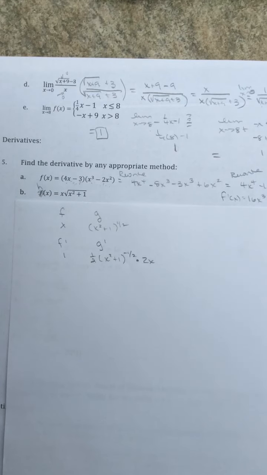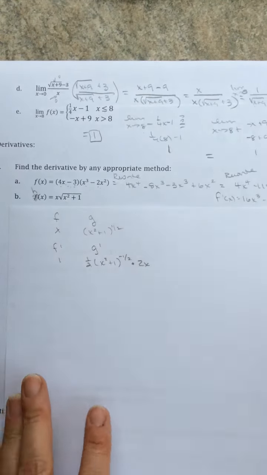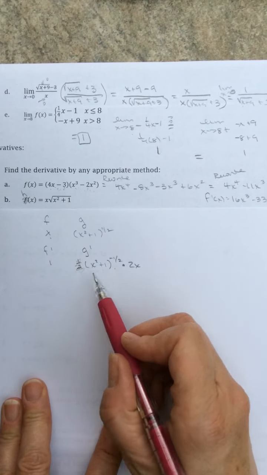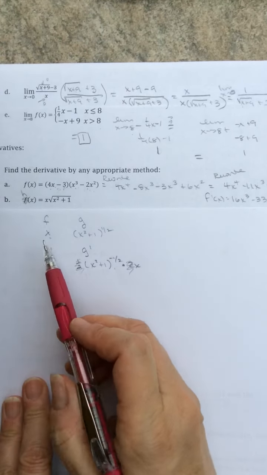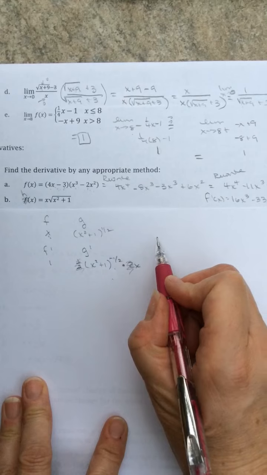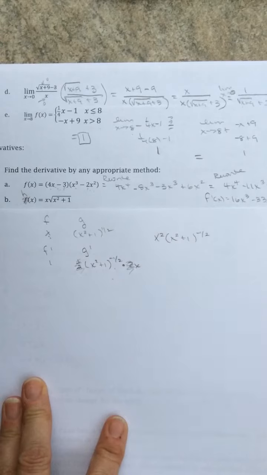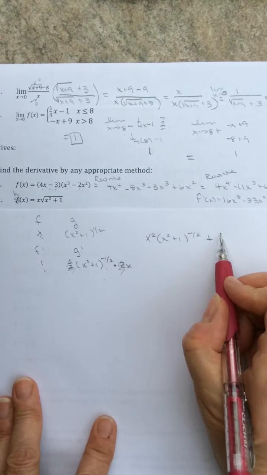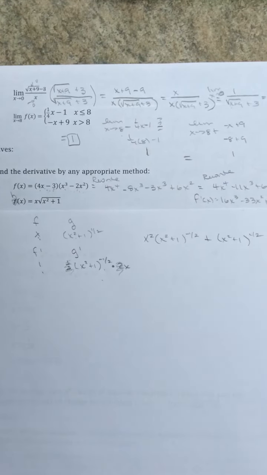So now we have our four pieces that we can put together for the derivative for b. We're going to take f times g prime. And I see 1/2 and 2 are going to multiply to 1, so I'm just going to get rid of them. F times g prime I can write as x squared, and x squared plus 1 to the negative 1/2, that product. And g times f prime is going to be x squared plus 1 to the positive 1/2. And if that's all I need to do for my problem, that's the derivative.